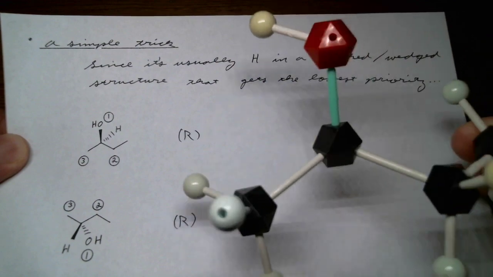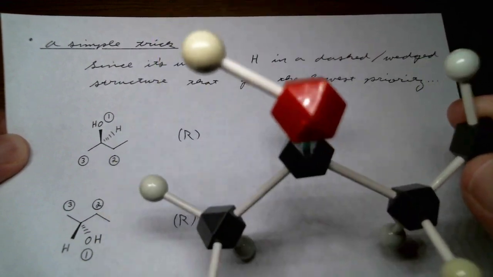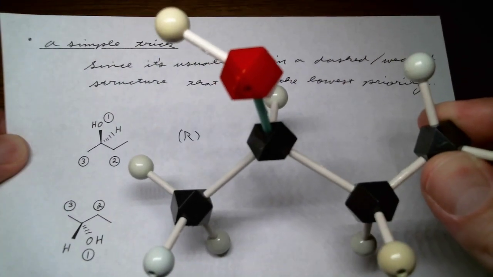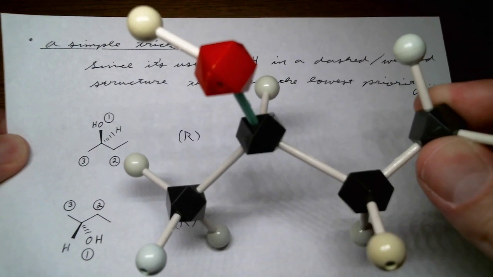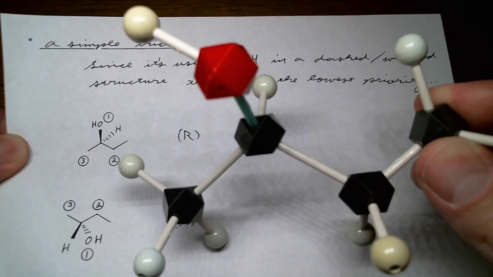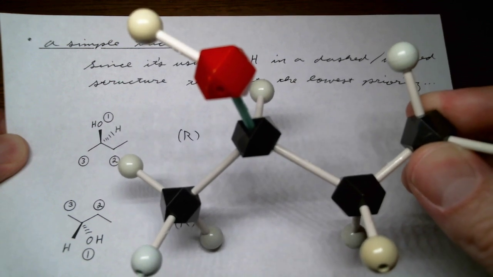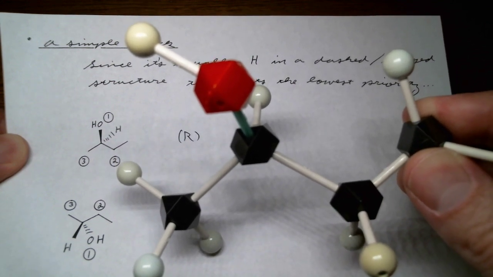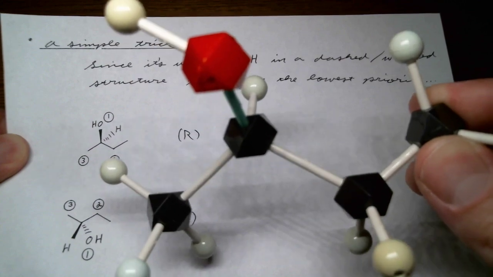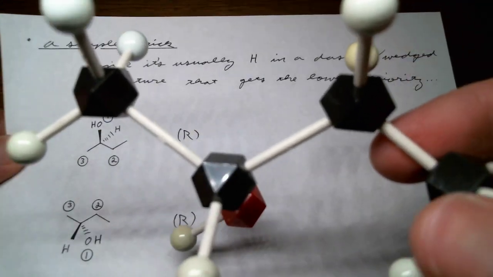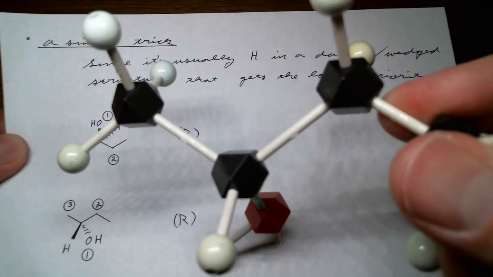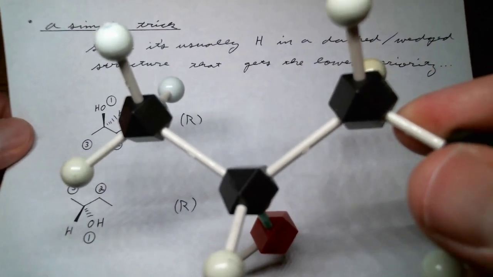Now, here's a model of that where you can see the alcohol coming up, the methyl group going down to the left in the plane, the ethyl group going down to the right in the plane, the hydrogen going back. Now, just because I flipped this thing over doesn't mean its stereocenter changed, right? So here's another simple trick.